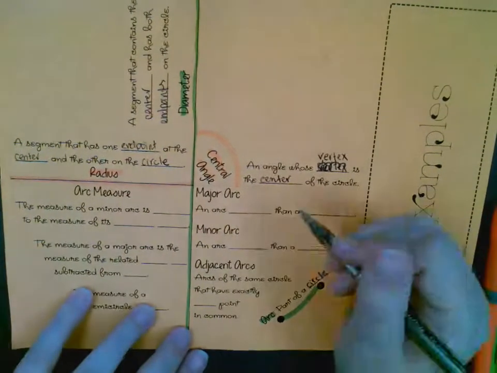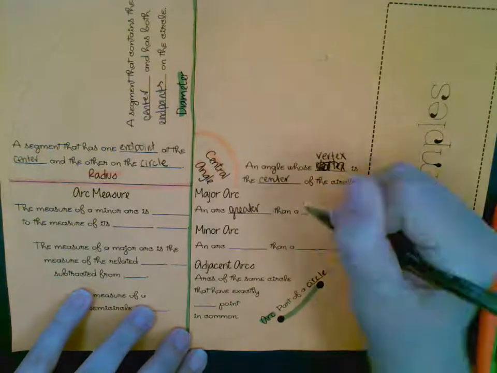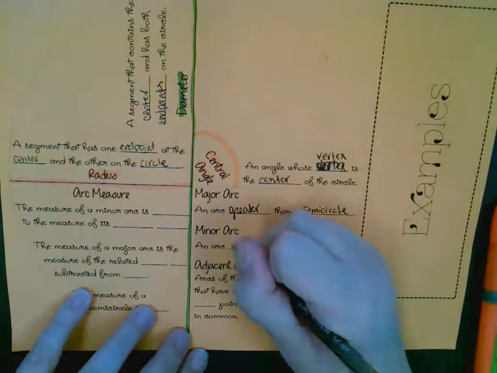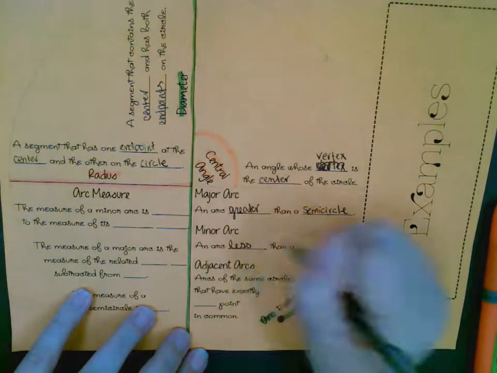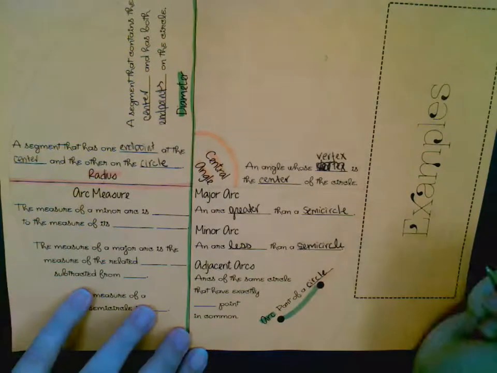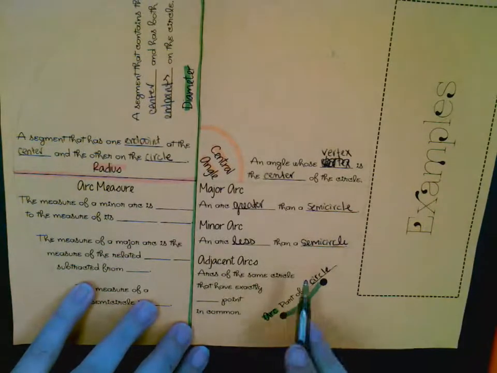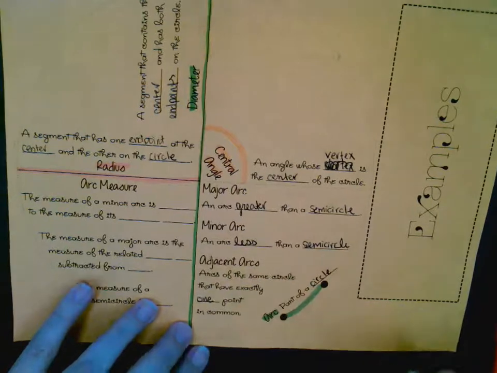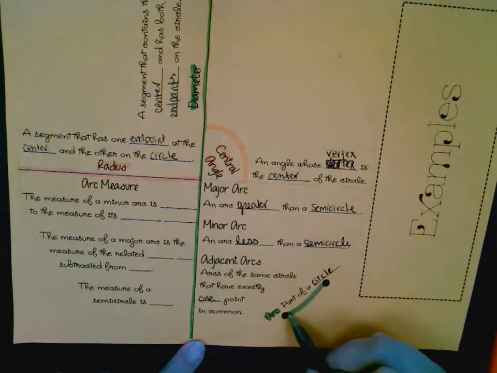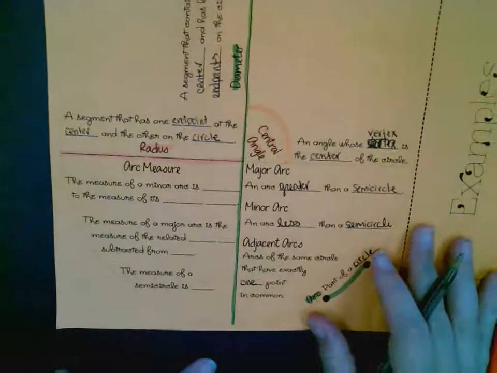A major arc is an arc greater than a semicircle, and a minor arc is an arc less than a semicircle. And if we have two adjacent arcs, that means they are arcs of the same circle that have exactly one point in common. Just like adjacent angles have one side in common. So like this arc here, and then this arc here would be adjacent because they share that point right there.